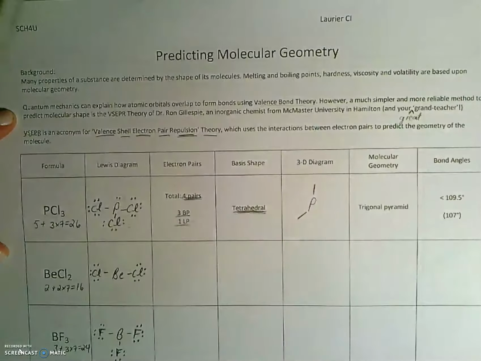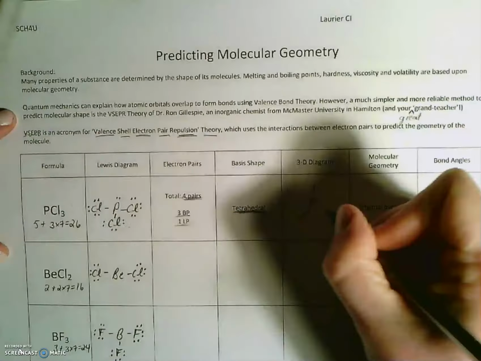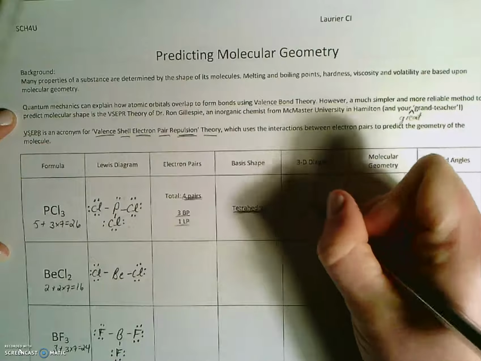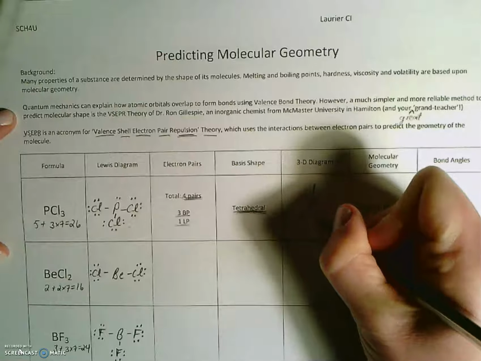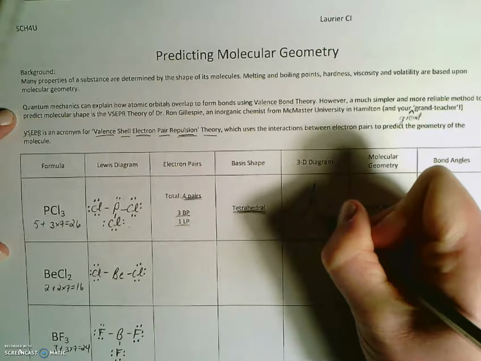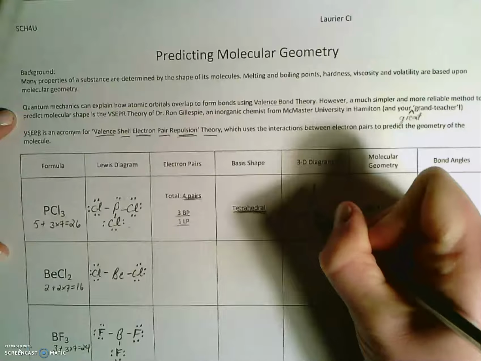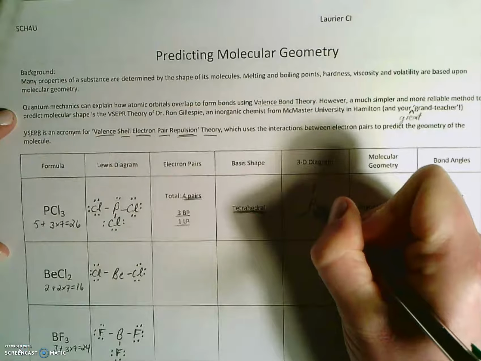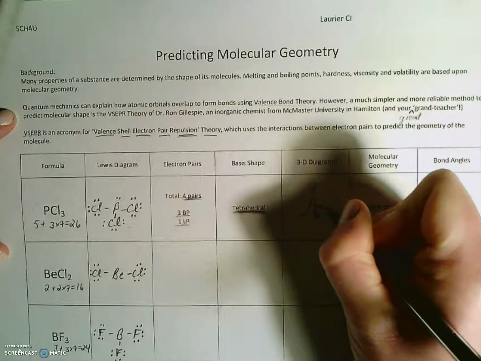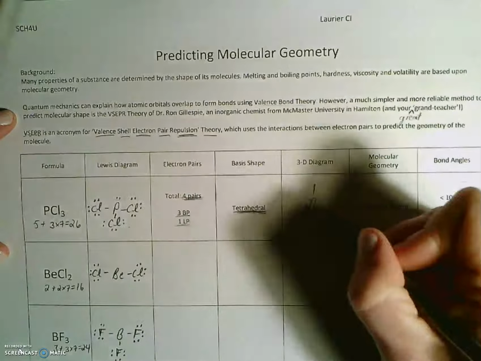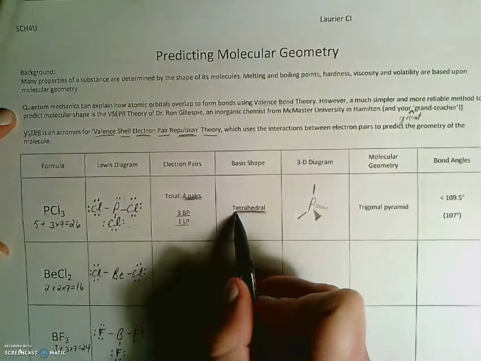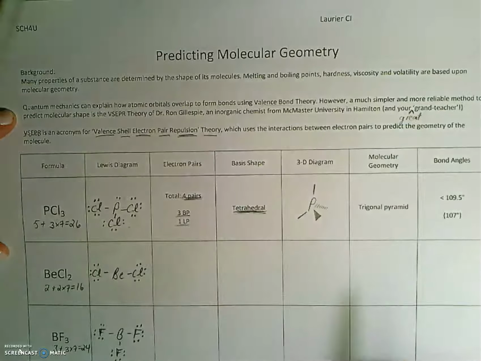Okay, and then we're going to imagine there are 2 more things that I have to draw. One of them is going to be coming out of the page. I'm going to show that as a wedge, like this. So the wedge means coming out of the page. And then I have one more thing, it's going back into the page. I'm going to show that like this. Okay, so that's the beginnings of a 3D diagram for something that has a tetrahedral basic shape.